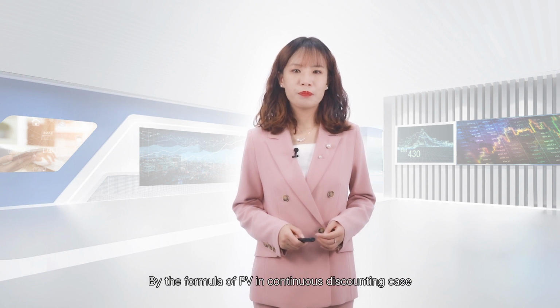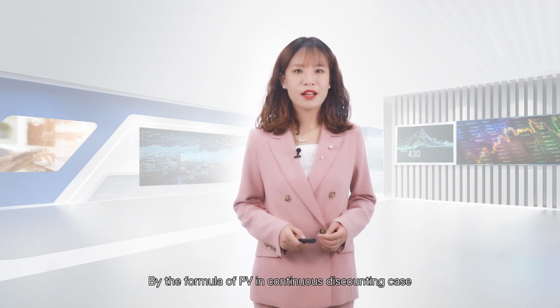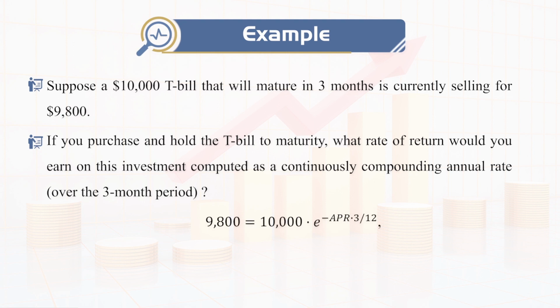By the formula of PV in continuous discounting case, PV $9,800 is equal to FV $10,000 multiply exponential minus APR multiply 3/12. In this equation, only the APR is unknown.